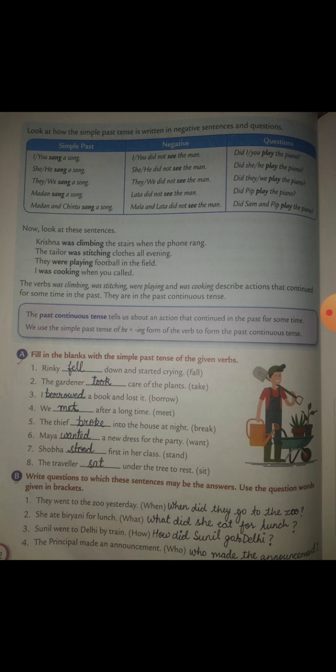So if you have to ask any question in simple past tense, we use did and the first form of the word. For example, play, then we use play as it is. We will not use played. We will use did and play. For example, did I play the piano or did you play the piano?